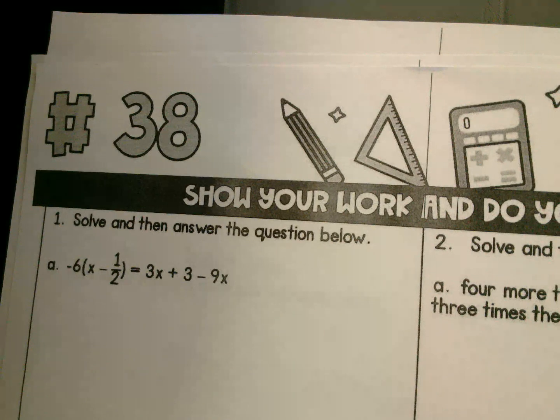Yes, but you got to staple it, babe. None of those sheets are stapled, okay?